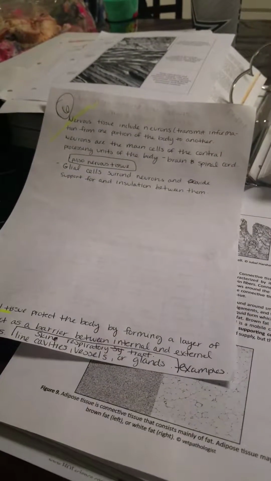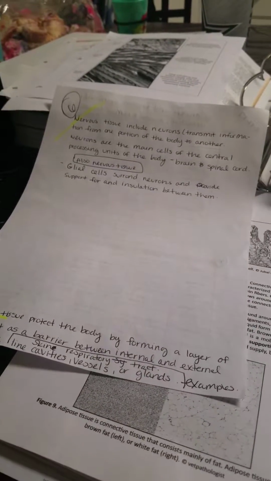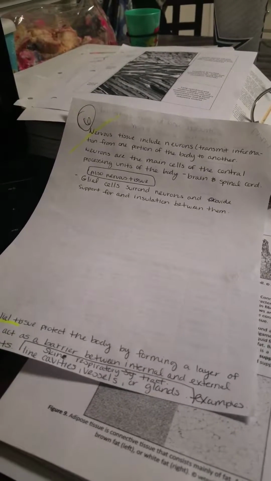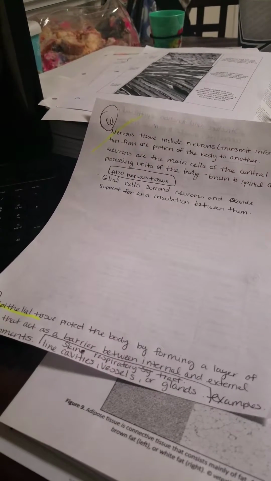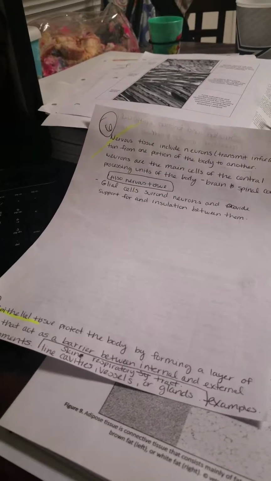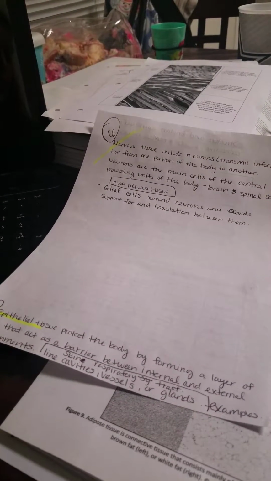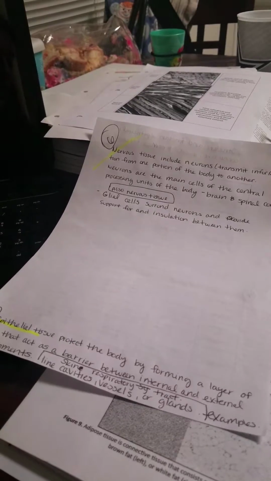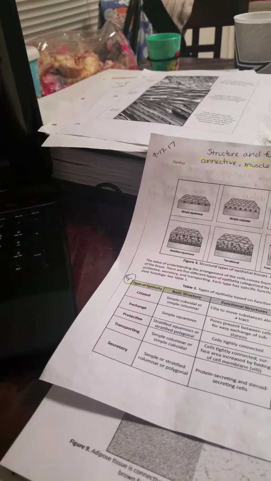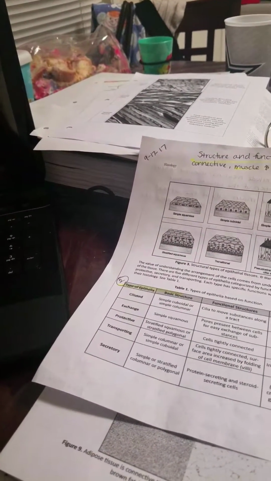Today is September 17, 2017, and I'm going to talk to you about some tissue in our body. The first one is epithelial tissue, and it protects the body by forming a layer of cells that act as a barrier between internal and external environments. Epithelial tissue is found all over our skin and also in the respiratory tract, and it lines cavities, vessels, and glands. Some examples of the epithelial tissue are ciliated, exchange, protective, transporting, and secretory.